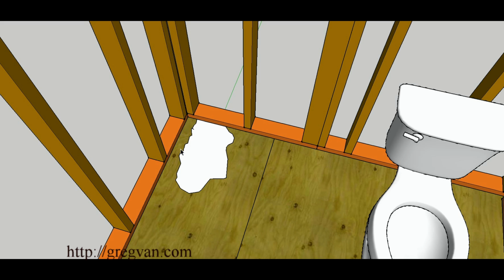out pretty good because you're going to be able to cut the plywood and use this to connect the plywood together.